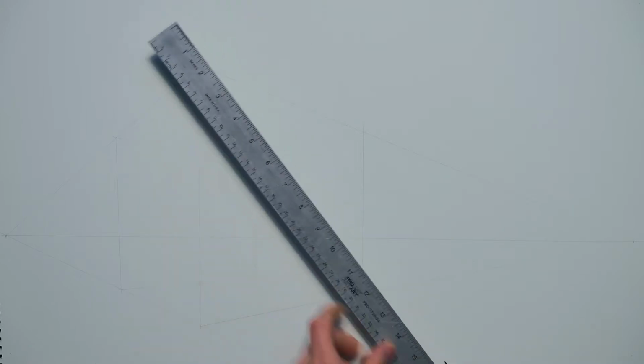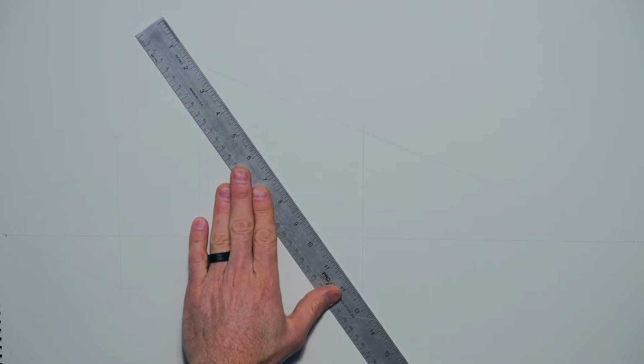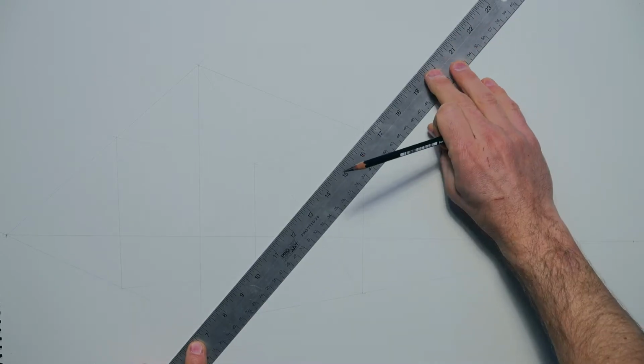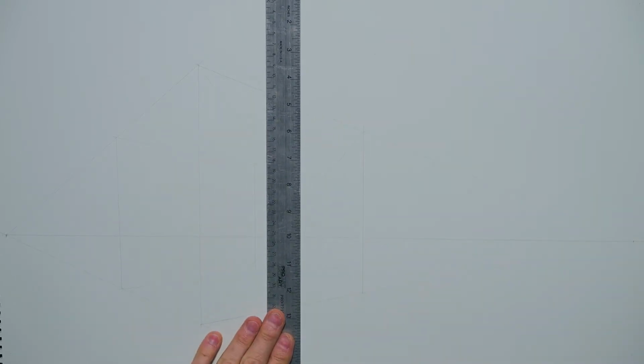So I want to find where the center of this box is, and then divide that up into another shape. So I'll do X marks the spot, and draw a plumb line because that's my center. Now I'm going to repeat the X marks the spot to find this. So I'm dividing it up into quarters or fourths.